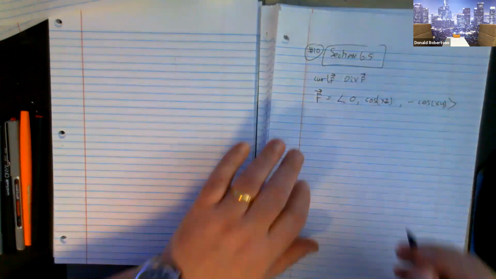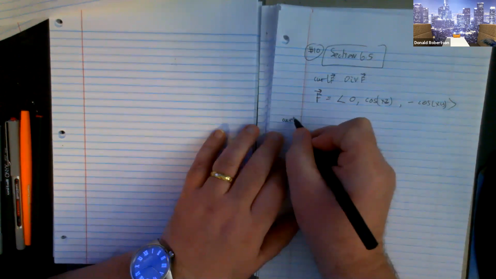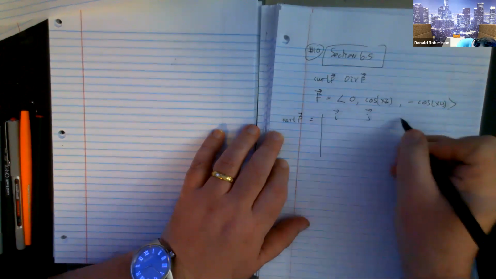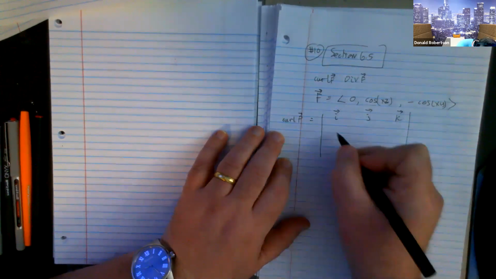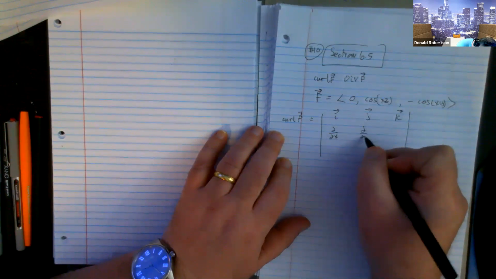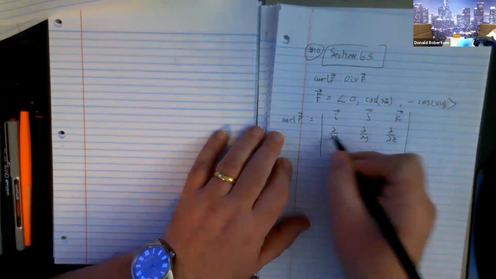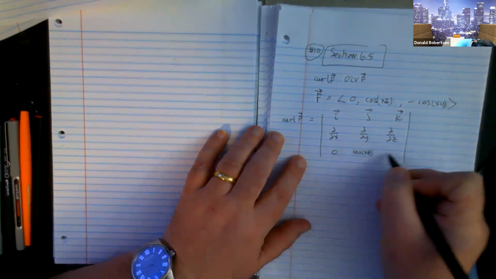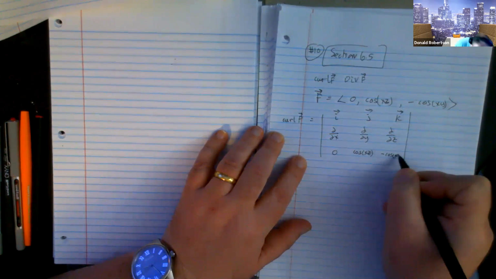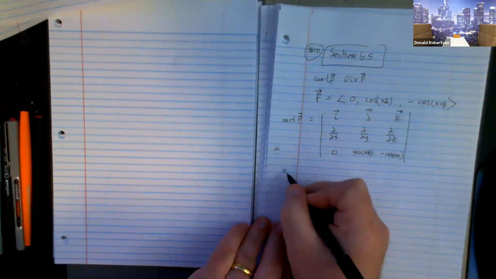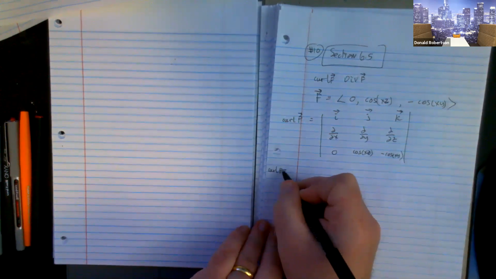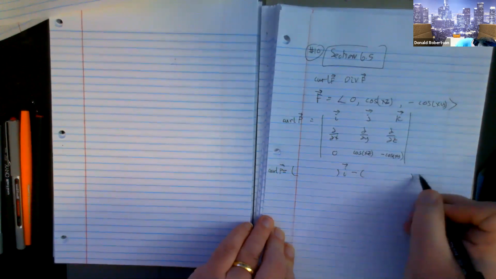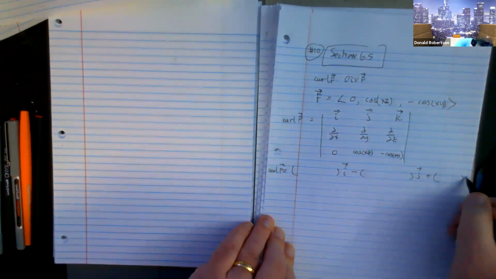Okay. You want to get a curl? Let's do that first then. It's an i, it's a j, it's a k. Partial x, partial y, partial z, the operator. 0, cosine of xz, and then negative cosine of xy. Okay. And the curl then is going to be so many i's, take away so many j's, plus so many k's.